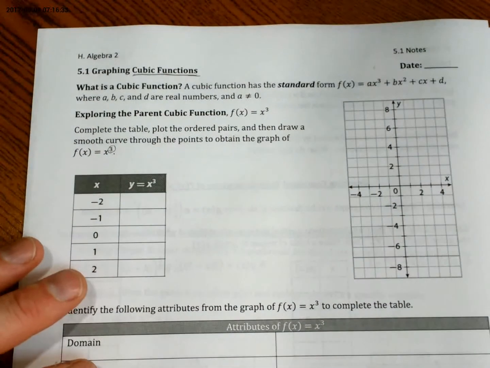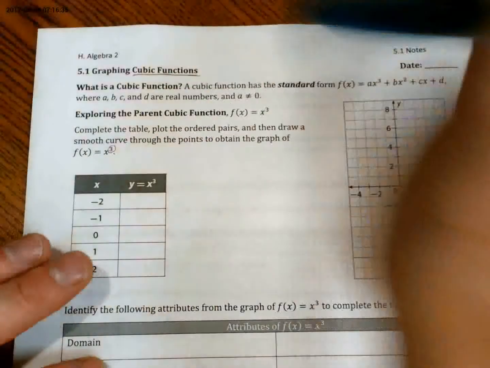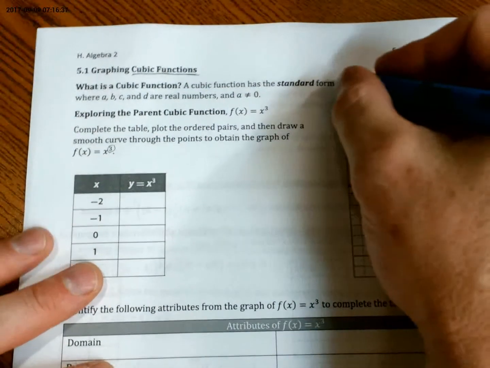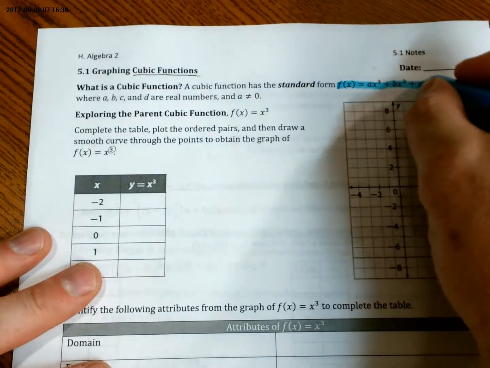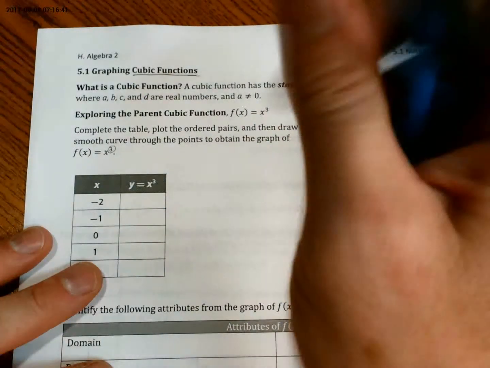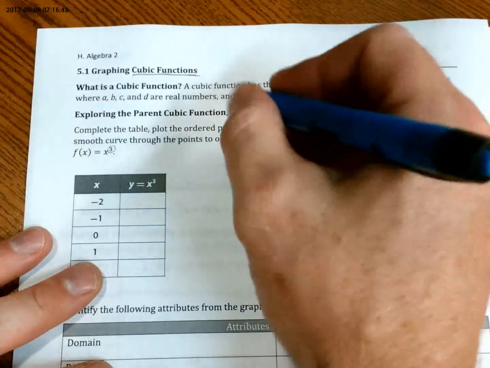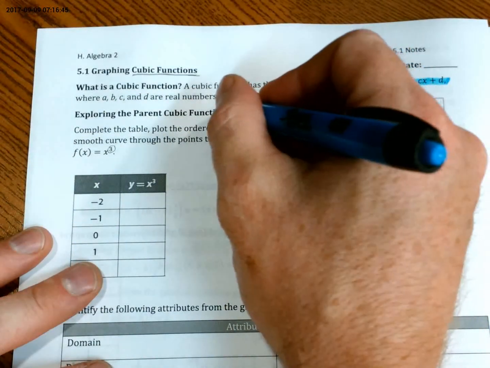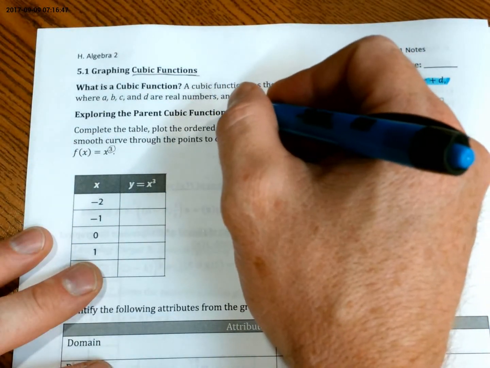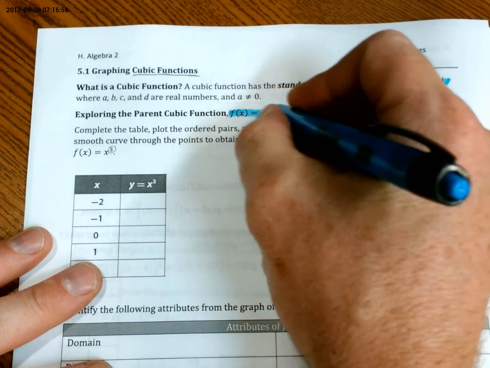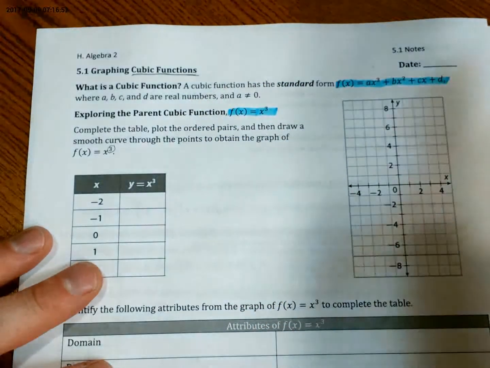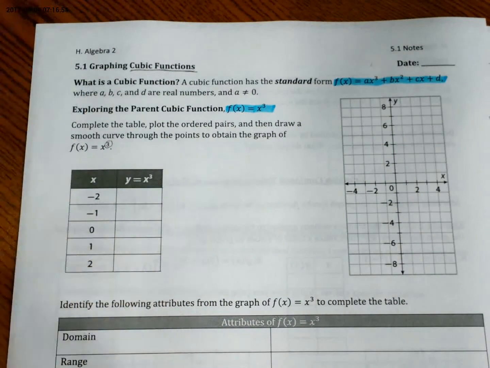You should know that there is a standard form for a cubic function. We'll be using this sometimes. All right. There's your standard form for a cubic function. And we always have a parent graph, and a parent graph is the simplest form of the function. It is y equals x cubed. And that's generally the one you start with. So we're going to explore the cubic function.